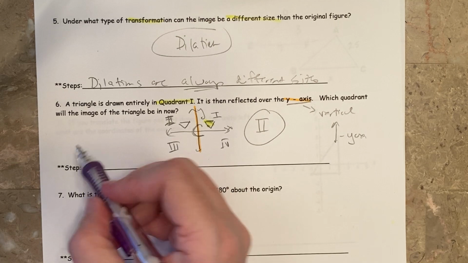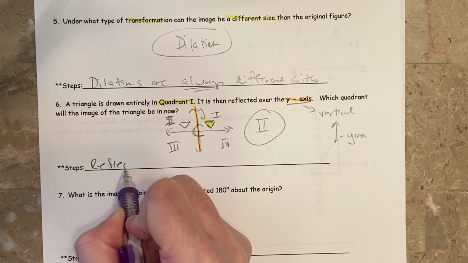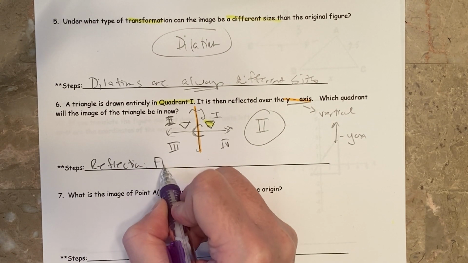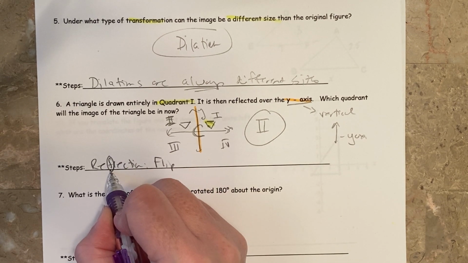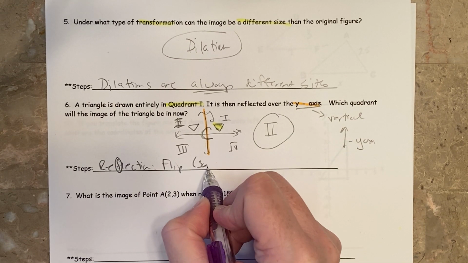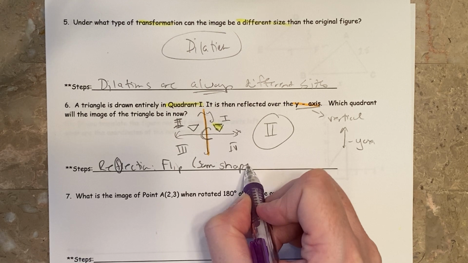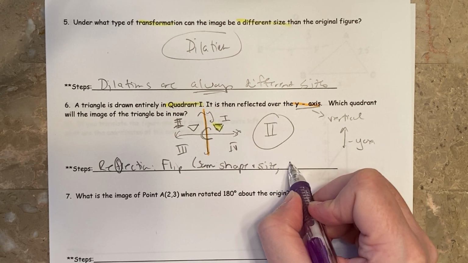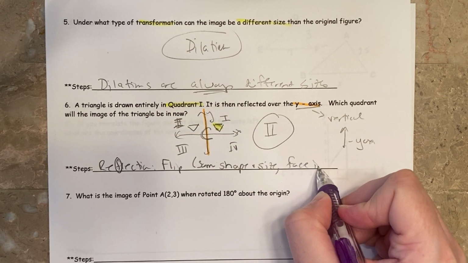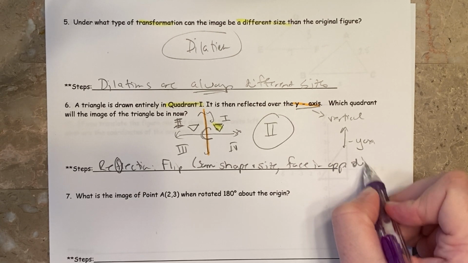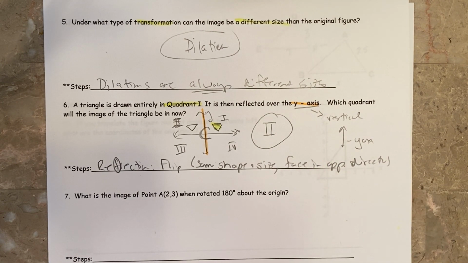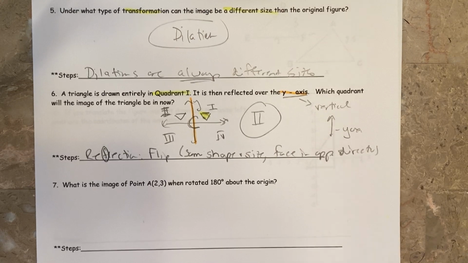And I guess I'll just go over reflection again. Reflection, again, is that flip. Remember, the F in reflection stands for flip. And that's your same shape and size. And this one, they face in opposite directions. Okay, it's kind of hard to tell because I made my triangle so perfect, but they do.